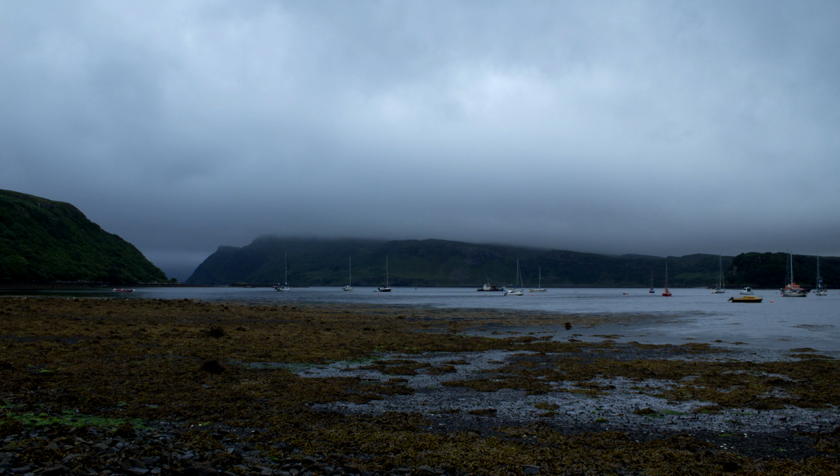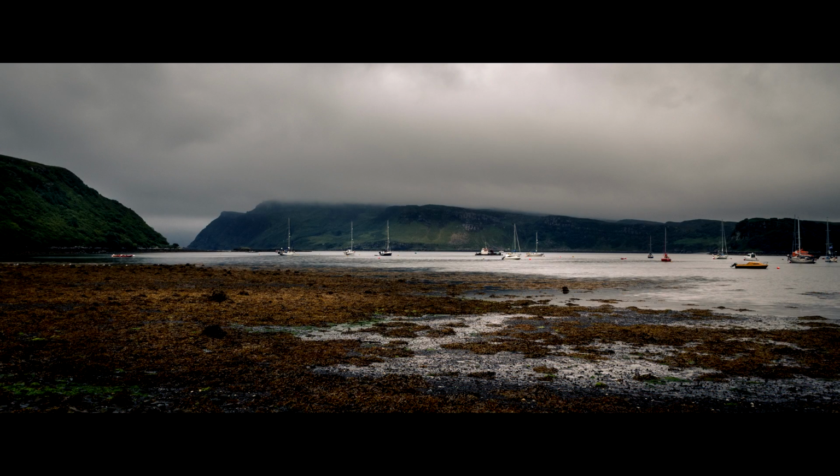Welcome to another landscape photography edit. Today I'm gonna take this raw file and turn it into a picture like this while explaining what adjustments I do and why I do them.